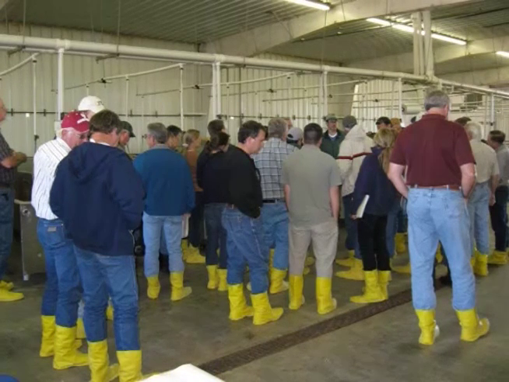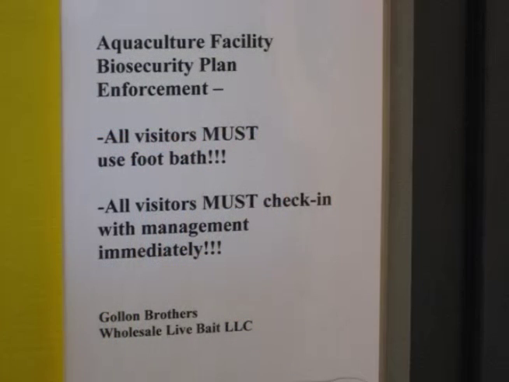Maintain a log of visitors to your farm. Farm personnel should accompany all visitors on your farm during their visit. When possible, these individuals should avoid animal areas and be restricted from contacting water or handling your fish.